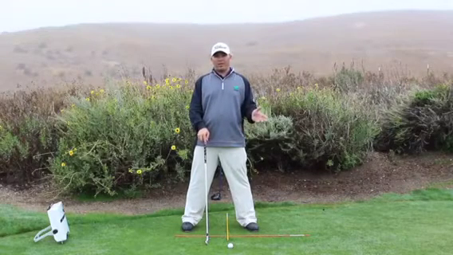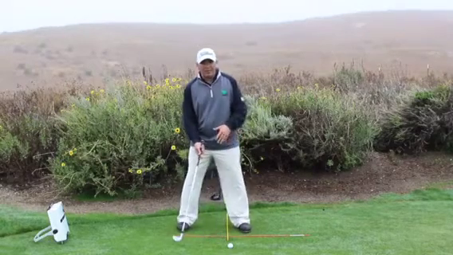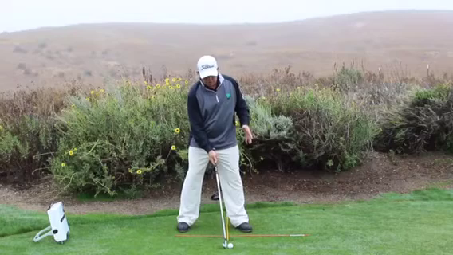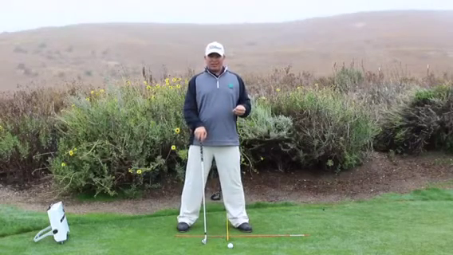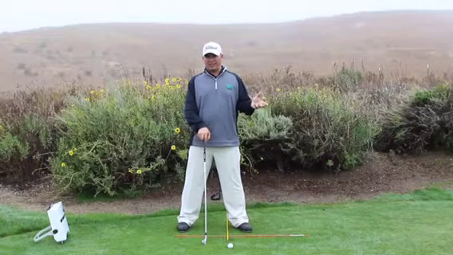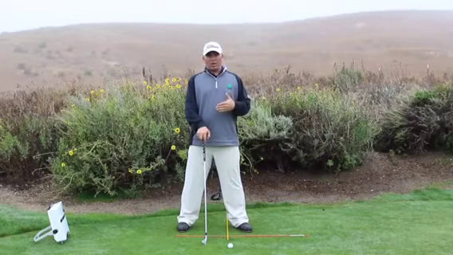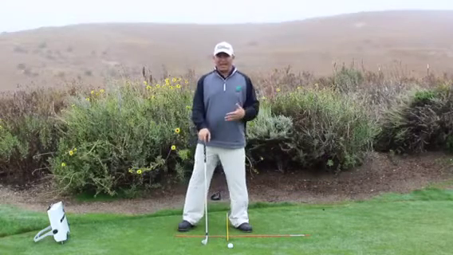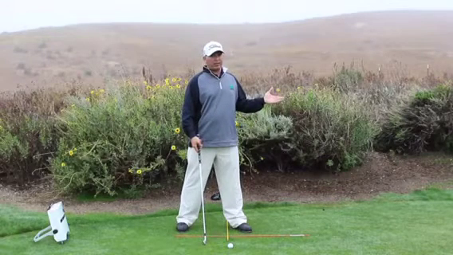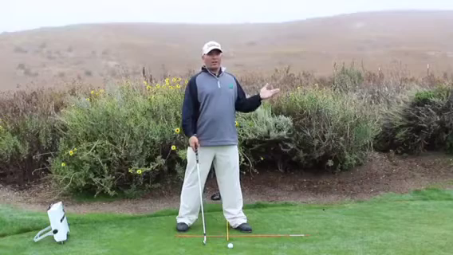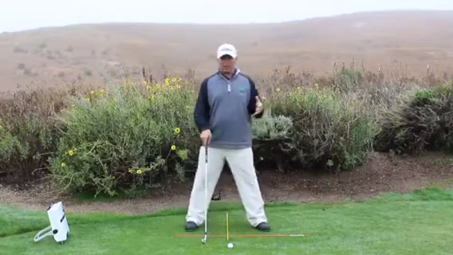So if I really wanted to hit a fade, then I would actually move it up even more, and I would even open my stance. So by moving it up more, I've decreased my angle of attack, which is going to help me fade it. I've also added a little bit more club path to the left, and then as I open my stance even more, now my club path is really going to the left. So I don't need to change my golf swing at all. All I need to do is change the relationship of the golf ball.